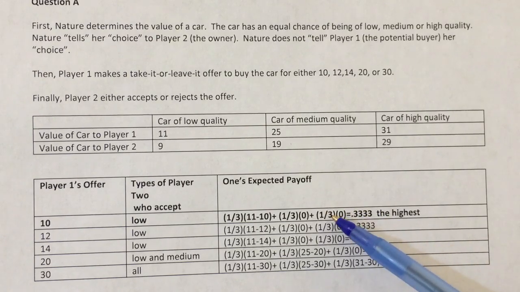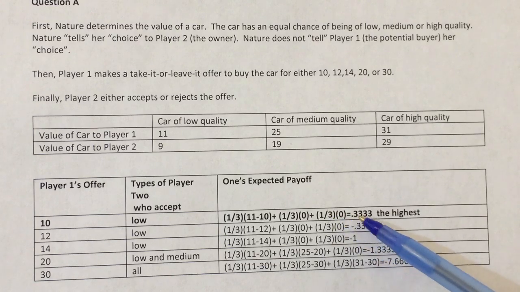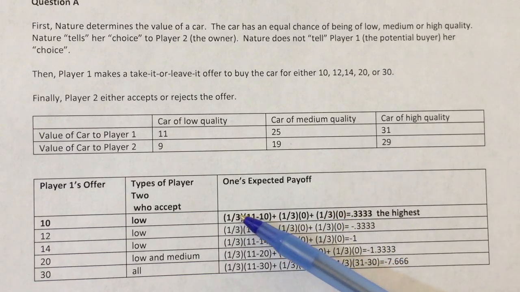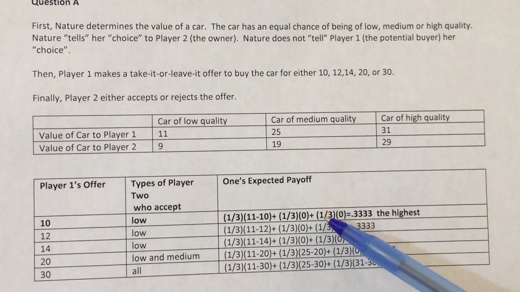And there's a 1/3 chance the car is of high quality, and if you offer 10, that offer will be rejected and you get 0. So then we work out what's 1/3 of this plus 1/3 of this plus 1/3 of this, and it's 0.3333. And, well, that's your payoff if you offer 10. Now we've got to go through the other choices.